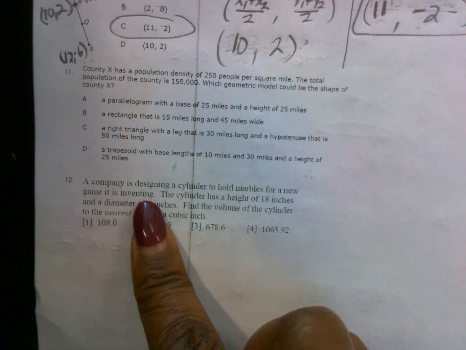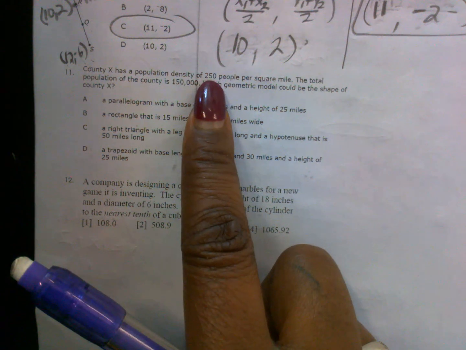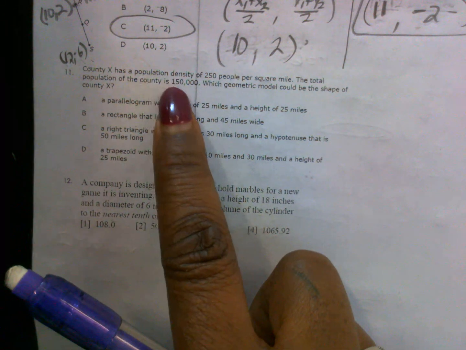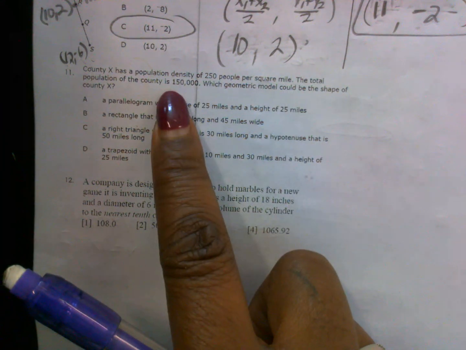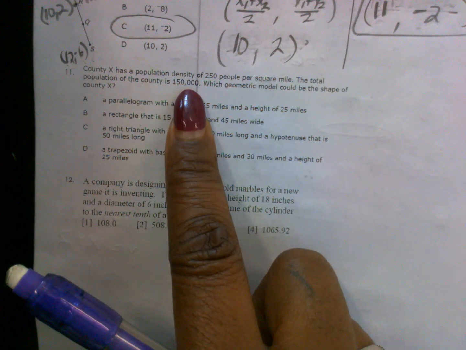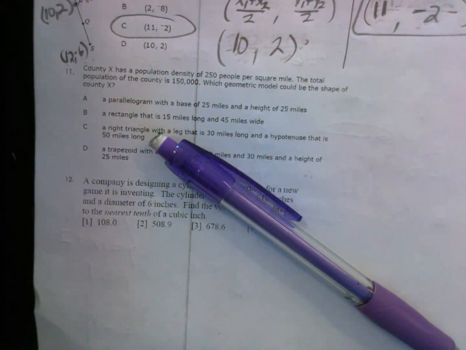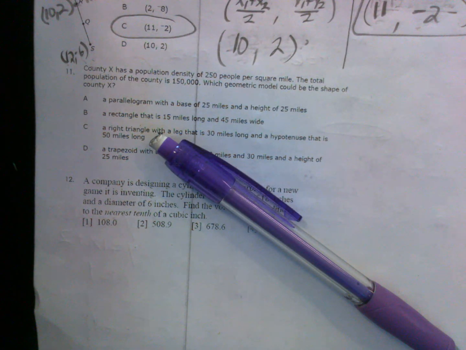So let's see how many squares we can get out of this. We have 250 people per square mile, and this is the total population. Okay. So, whew, how many squares can we get out of that?